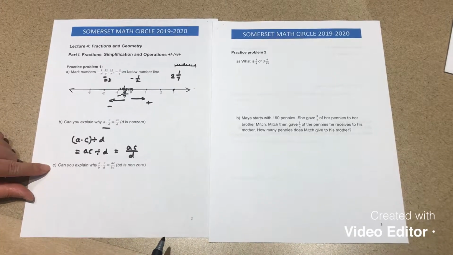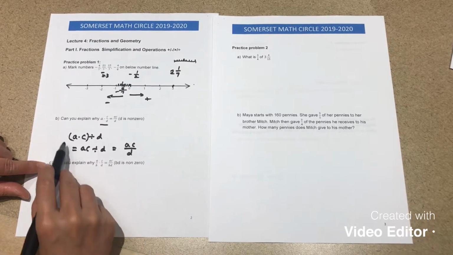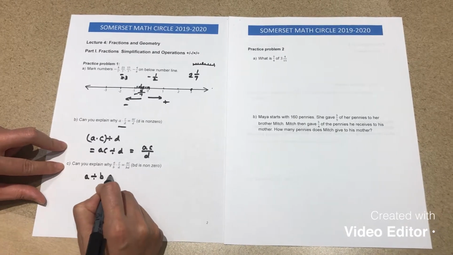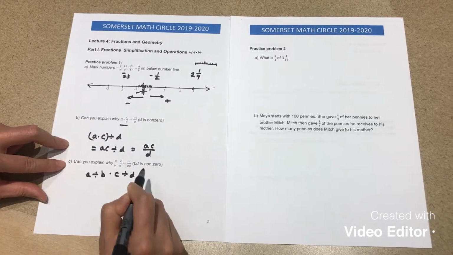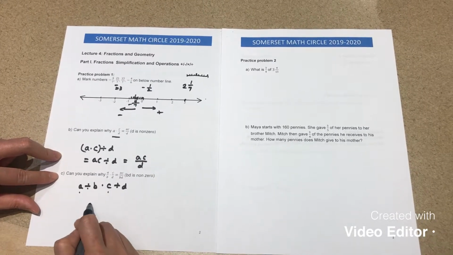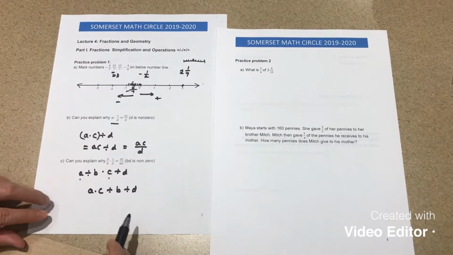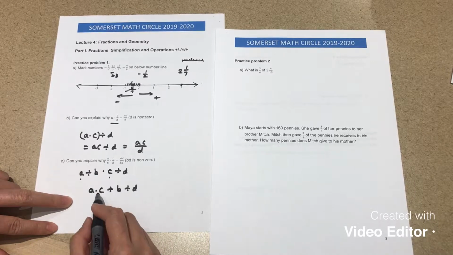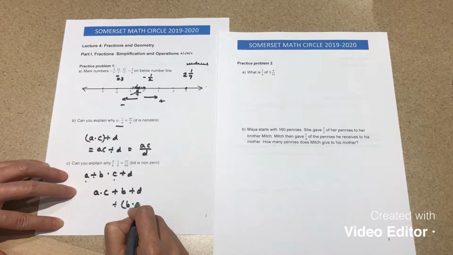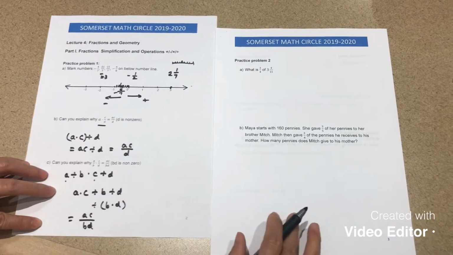C, can you explain why A over B multiplies C over D equals AC over BD? This is similar to B. So you have A divided by B multiplies C divided by D. You can change the sequence of how you do this. So we can do the multiplication first. A multiplies C divided by B divided by D. So divided by both, that is divided by B multiply D. That would give you AC over BD.